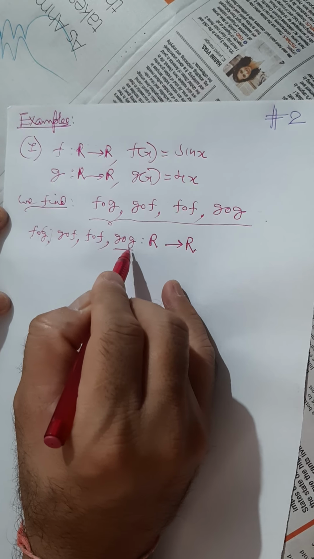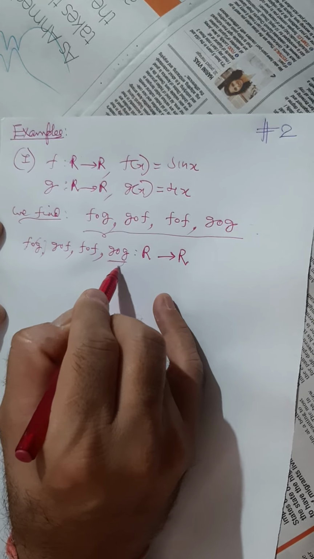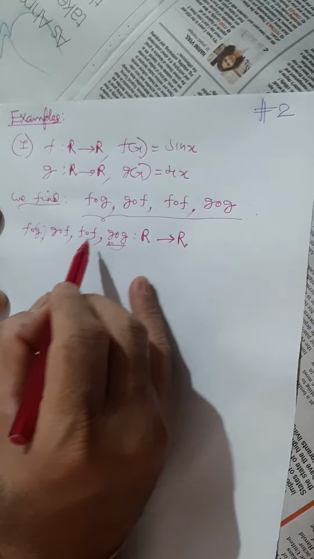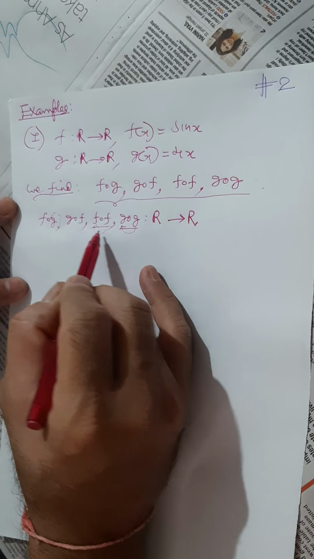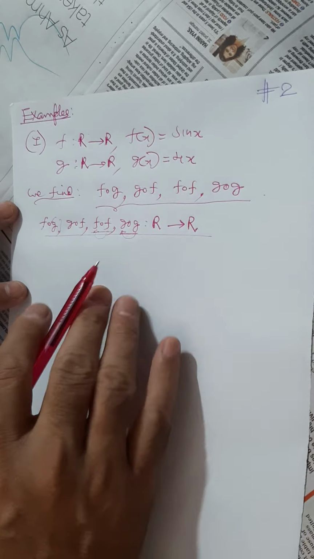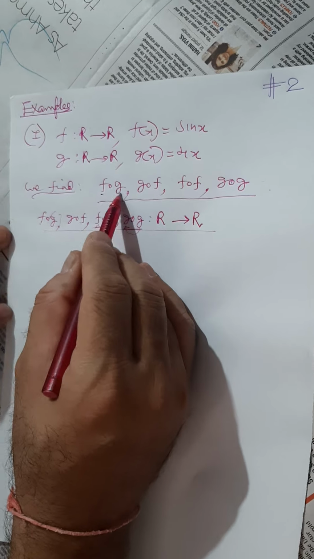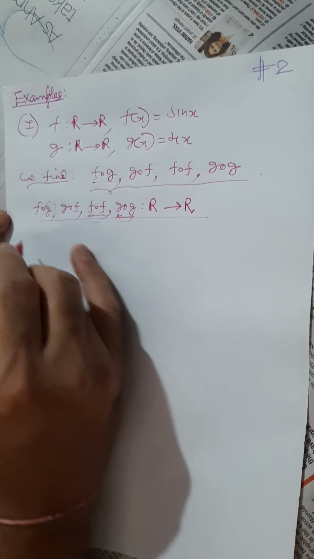Normally when you find g∘g, it will be from the domain of this to the codomain of this. If you find f∘f, it is a function from the domain of this to the codomain of this, but here all are functions from R to R. Now we find the formula for this. So for the formula, you need the variable x.